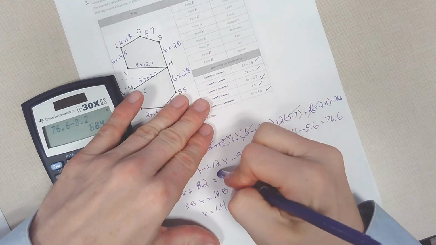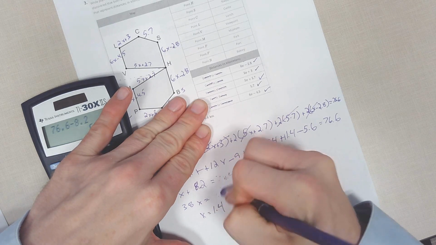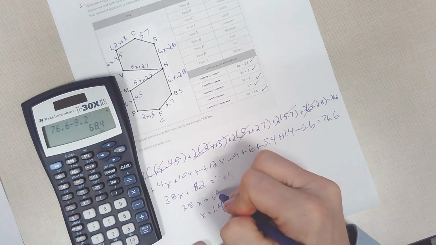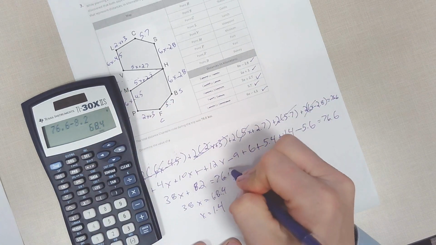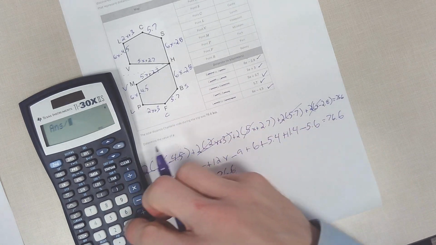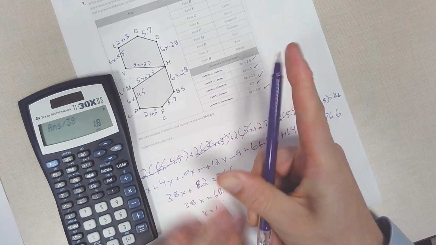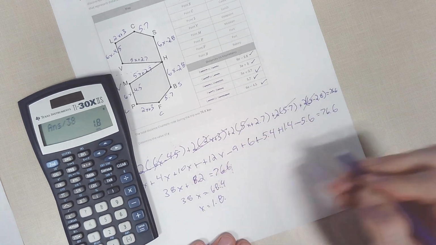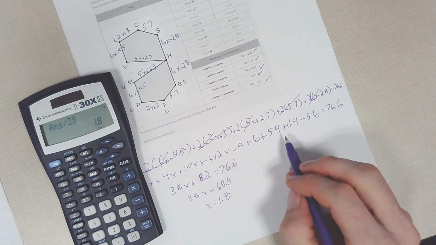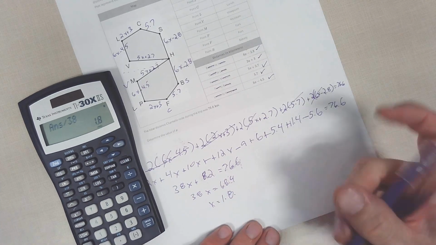So then that divided by 38 equals 1.8. And that is the correct answer. I just typed the numbers in wrong when I was typing them in my calculator, and that equals 1.8.